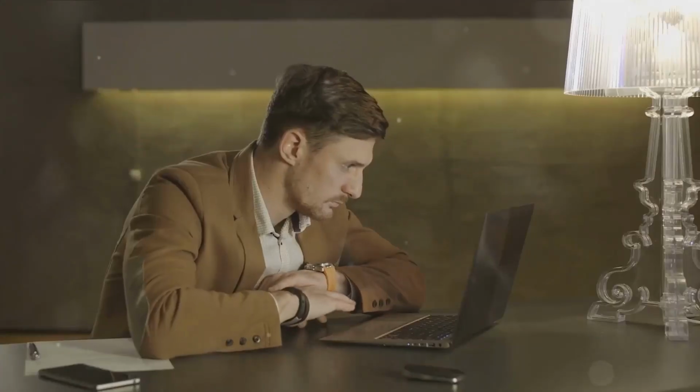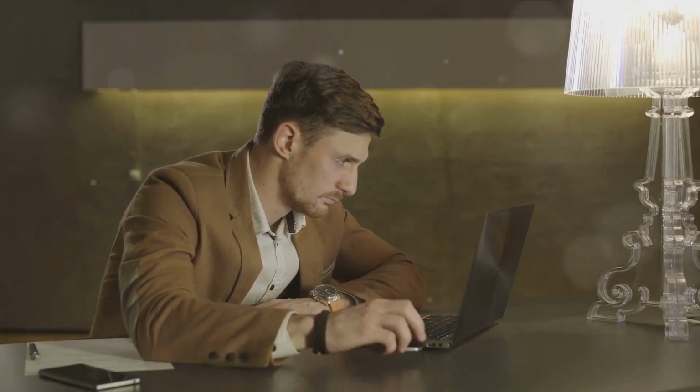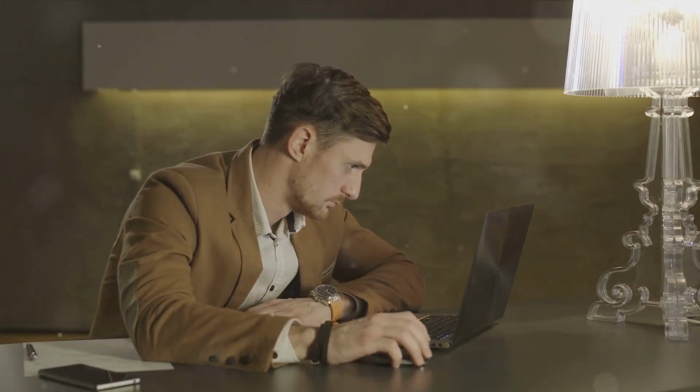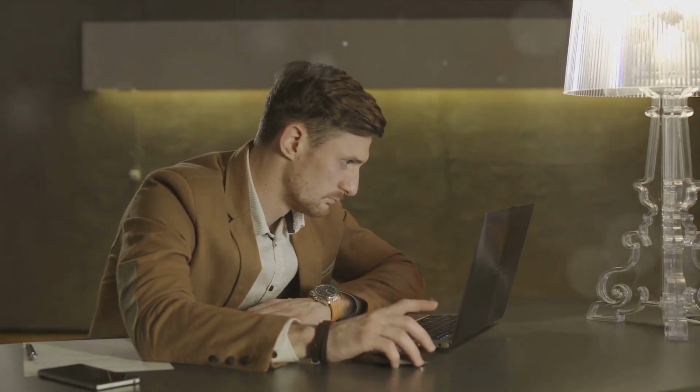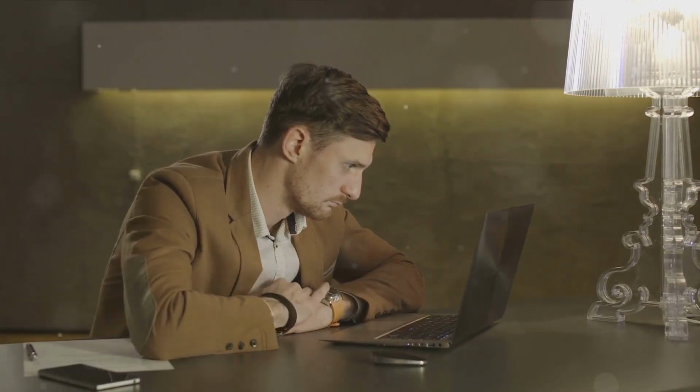Finally, we looked at better alternatives to multitasking, showing that focusing on one task at a time can significantly improve your productivity and well-being. So, next time you're tempted to juggle multiple tasks, remember the downside of multitasking. Remember, when it comes to multitasking, it's often better to do less, but do it well.